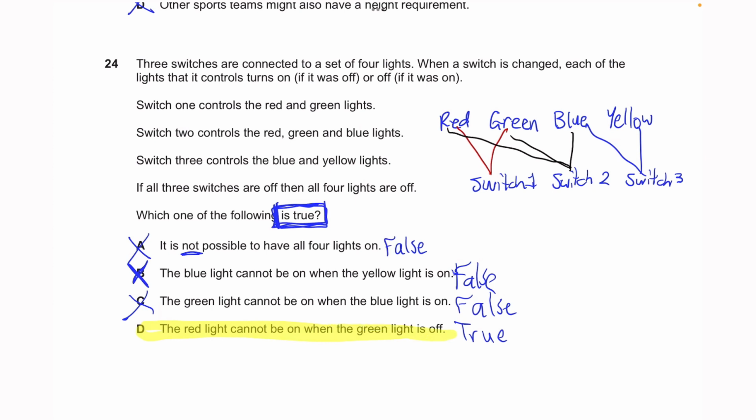Now this is quite confusing, boys and girls, because of the language that they use. It's saying cannot be on when the green light is off. So it's using different language, and it's quite confusing because it's using negative language as well at the same time. So that's why it's a bit tricky, and you have to be really careful with your verbal reasoning when you're trying to do these kinds of questions. That's why it's really important to have a visual diagram to lead you and guide you as you're doing this kind of question. So that's why our answer to question 24 is D.